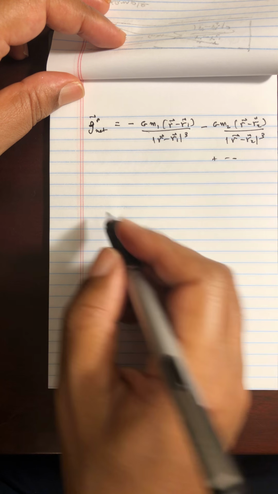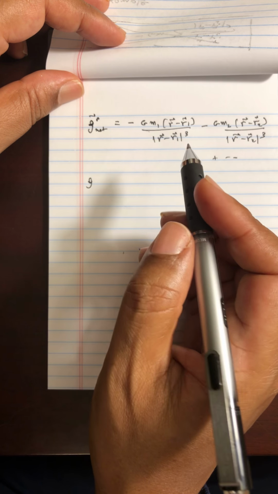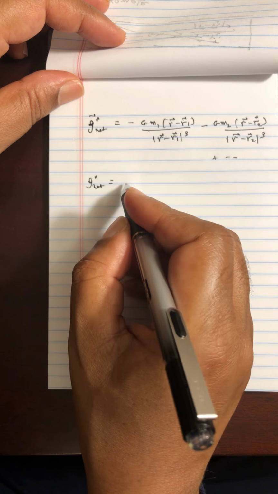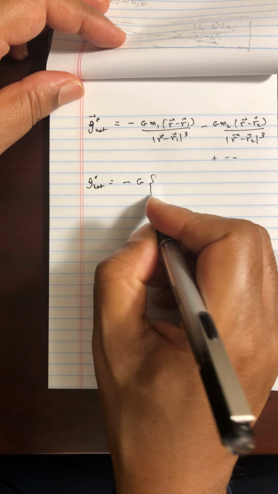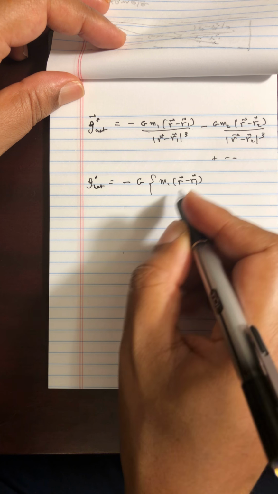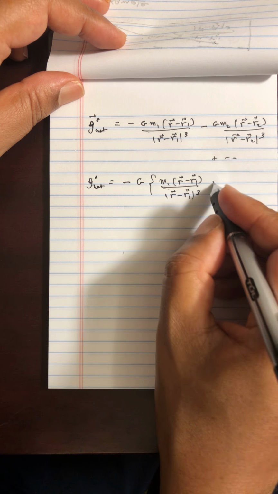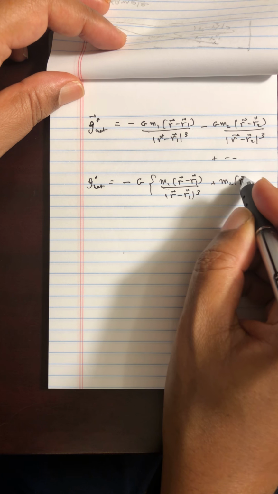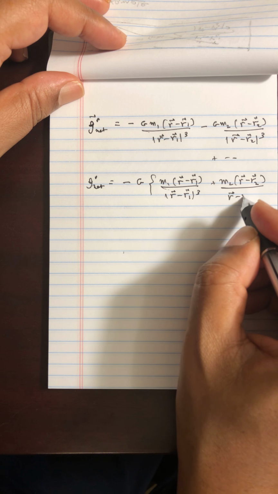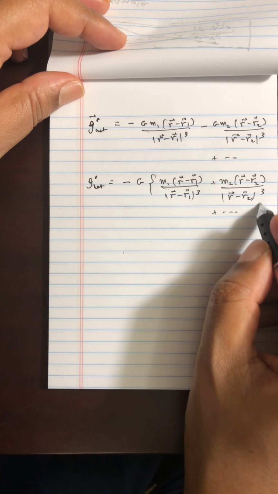The same pattern continues. If we factor out G, we cannot factor out the mass. This is m1 (r minus r1) over r minus r1 cubed plus m2 (r minus r2) over r minus r2 cubed, and the same pattern continues.